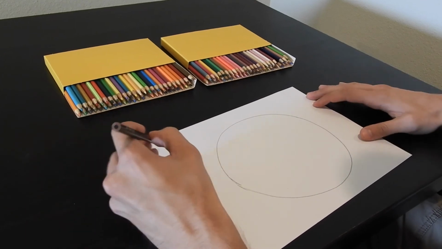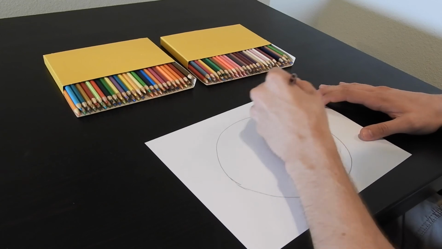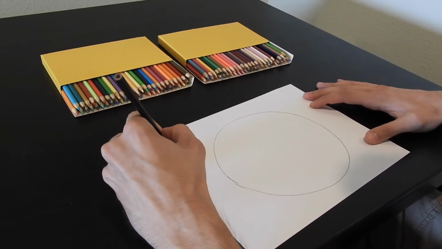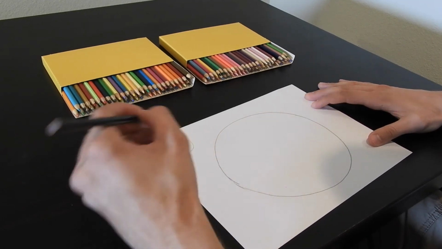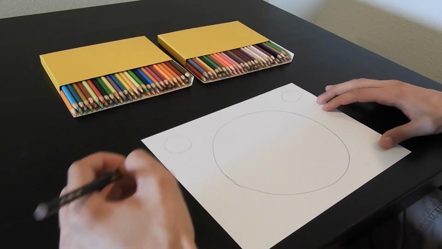So the next thing we're going to do is draw two other circles that later we're going to color in and fill out, but we just need to outline them now so we don't color in the whole page right away. So we're going to make a big circle over here on the left and a big circle over here on the right. It's kind of looking like eyeballs.